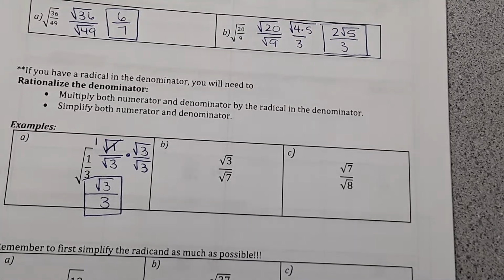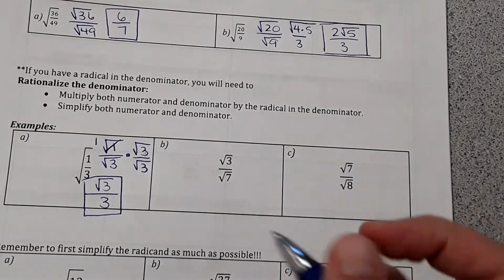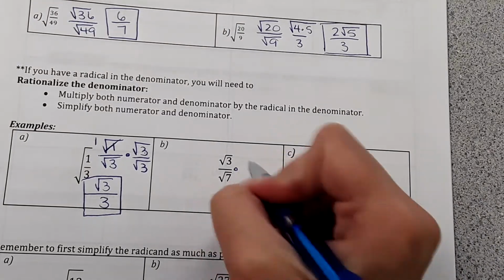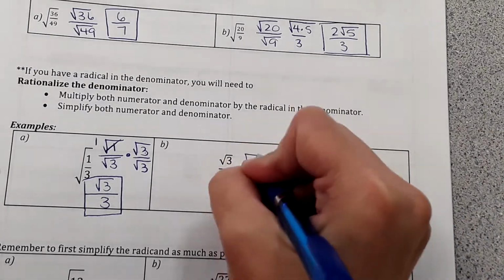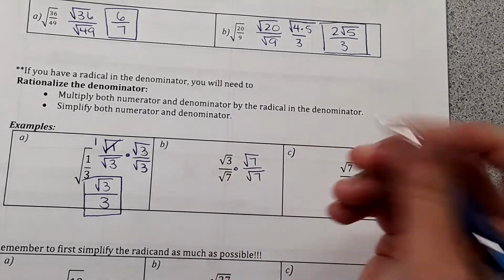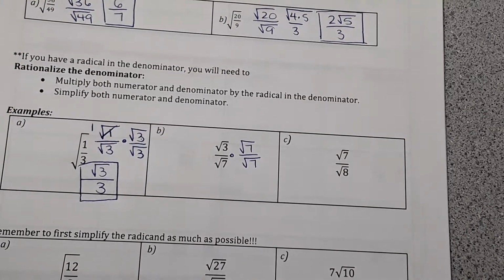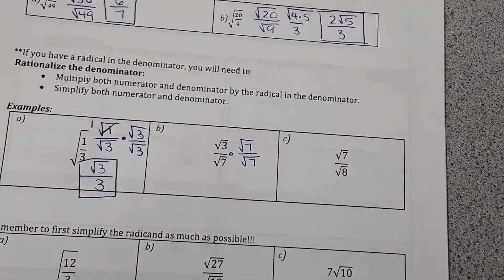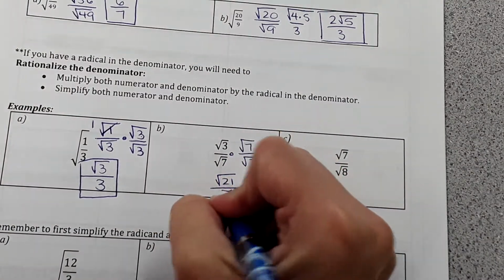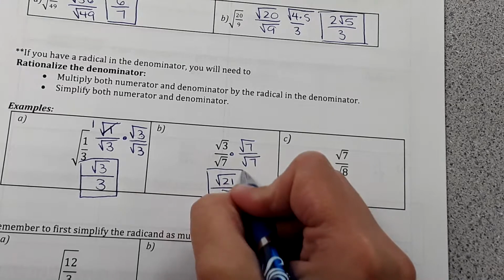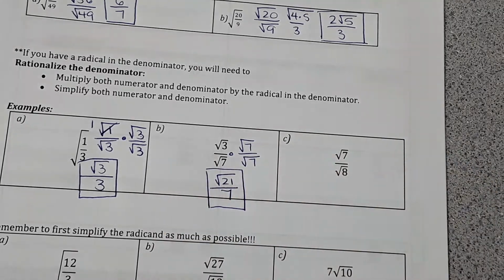And then we'll continue that for the next two problems. So for B, I need to get rid of the square root of 7 on the bottom. So I'm going to multiply by the square root of 7 over the square root of 7. Then you get the square root of 21 over 7. And at that point, you're done.